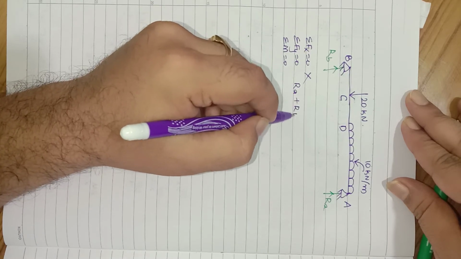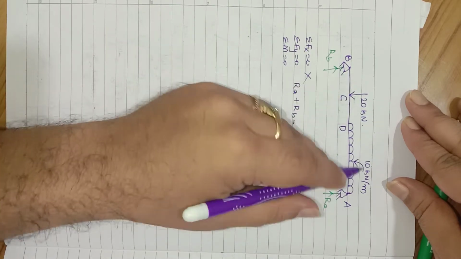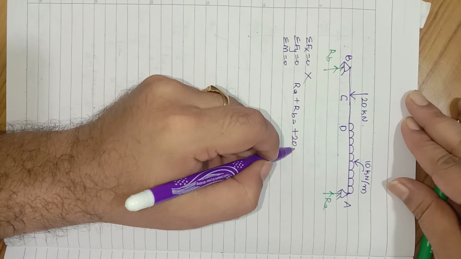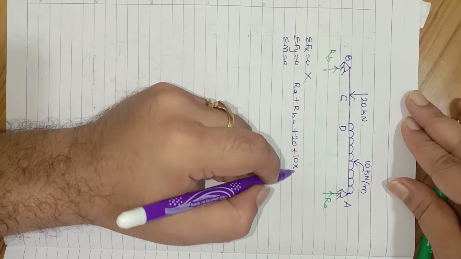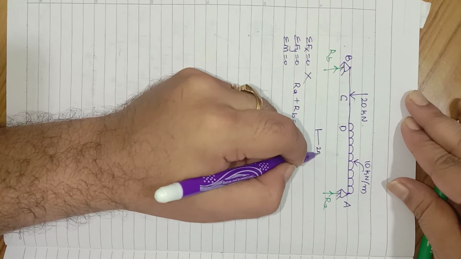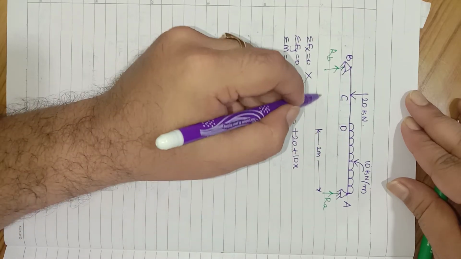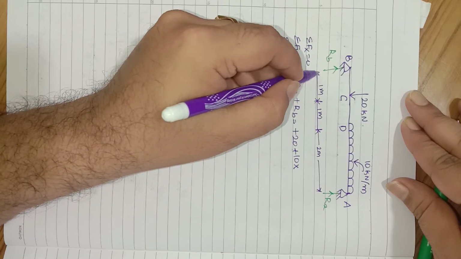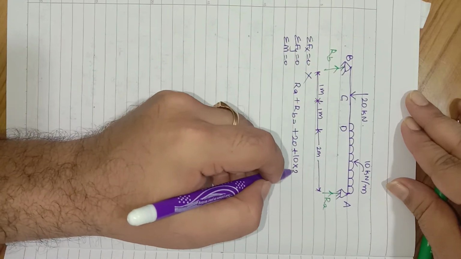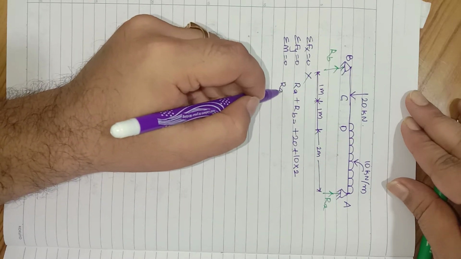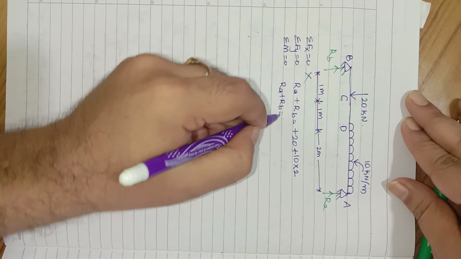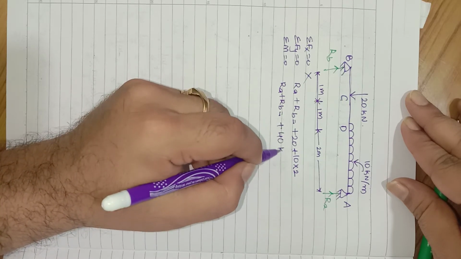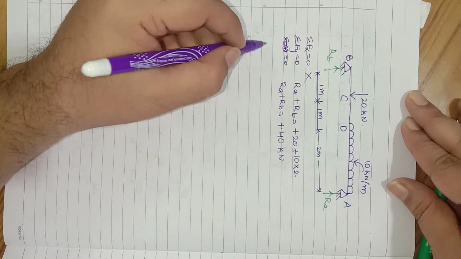Reaction RA plus reaction RB is equal to the total load acting in the downward direction, that is 20 plus 10 multiplied by 2 meters, since it is acting over a span of 2 meters. So this is 1 meter and 1 meter. 10 multiplied by 2 is 20, plus 20. So reaction RA plus reaction RB is equal to 40 kilonewtons.